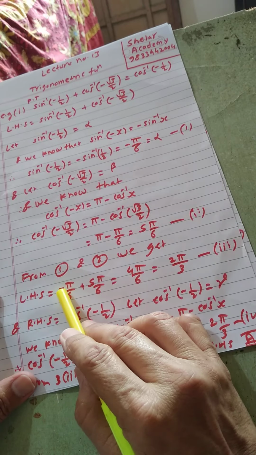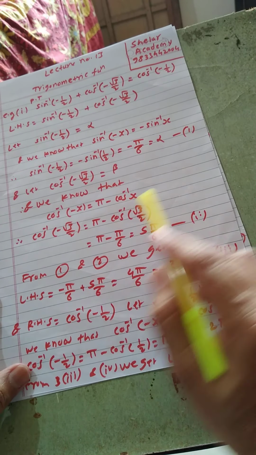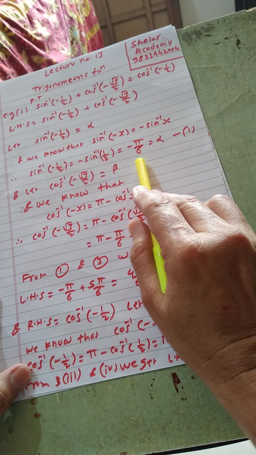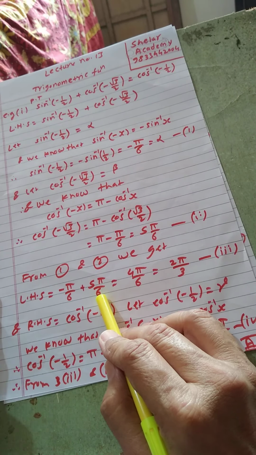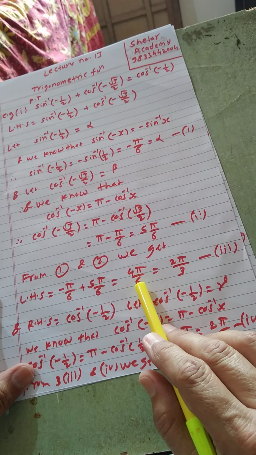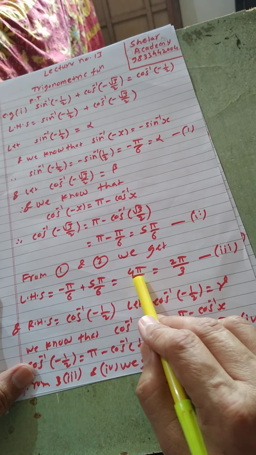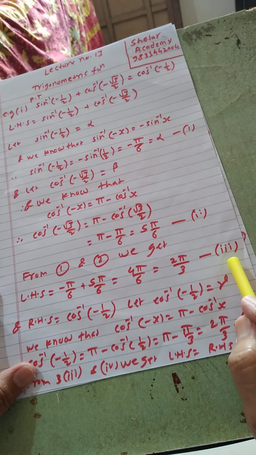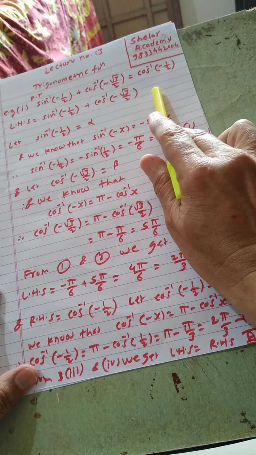Now from 1 and 2 we get LHS is equal to minus pi by 6, equation number 1, the alpha value or sin inverse of minus 1 by 2, plus 5 pi by 6, that is cos inverse of minus root 3 by 2, is equal to 4 pi by 6. With LCM 6, 5 pi minus pi is 4 pi by 6, which is equal to 2 pi by 3, equation number 3. Now we are solving for RHS.